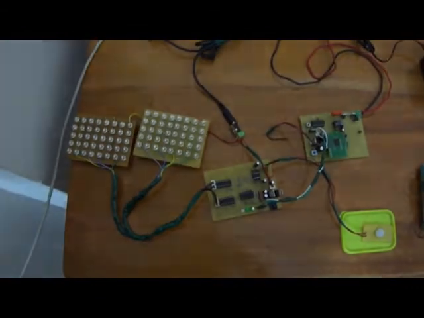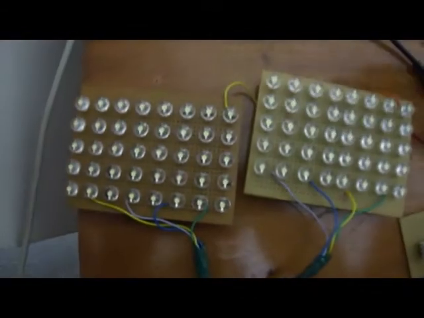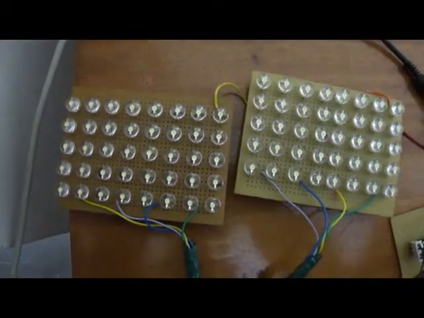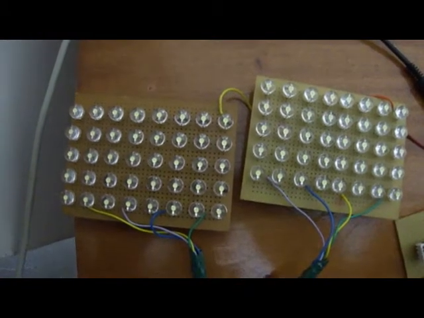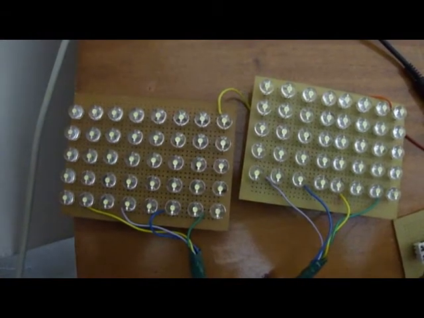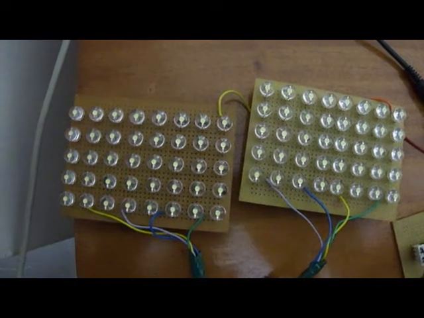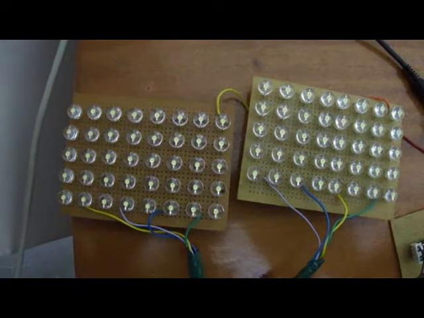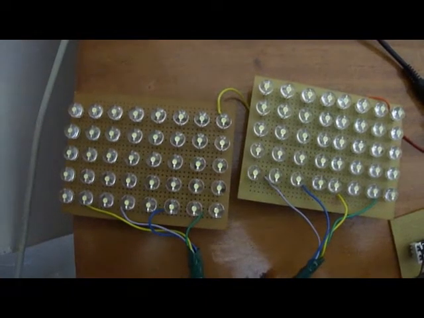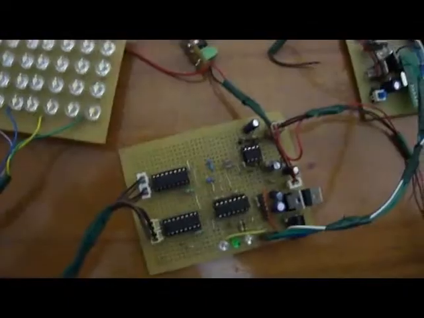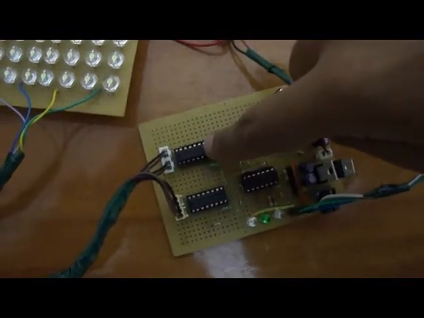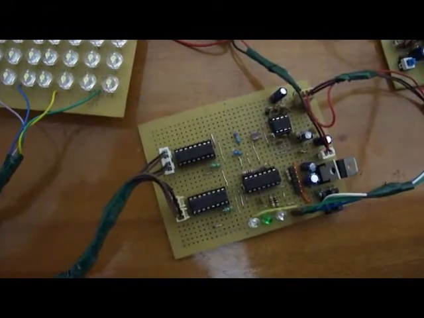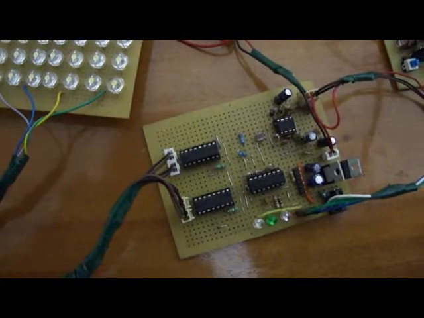This is our basic light module. We have two LED arrays here, each consisting of 40 LEDs, so we have a total of 80 LEDs rated at 0.25 watts. These LEDs were chosen primarily because they were very economical as well as power efficient, and the brightness they gave was satisfactory. We have two LED drivers here from TI that drive the LEDs. These are TLC5916 drivers from Texas Instruments.